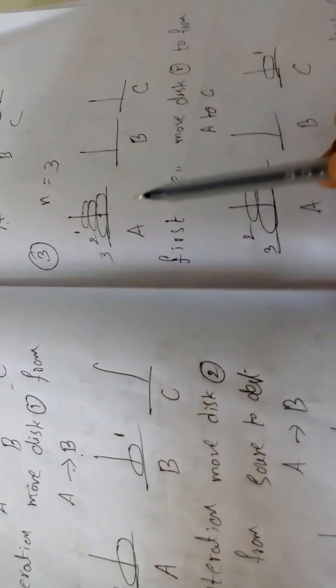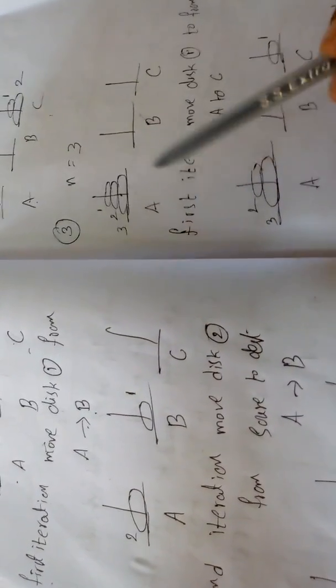The initial problem is, here we assumed the number of disks is 3: 1, 2, 3. So we have to transfer from source to destination. In this way we can consider the plates n equals 1, 2, 3. We can consider more than 3 also. So by considering all these examples, the final conclusion is, now we are going to try the coding part of this.